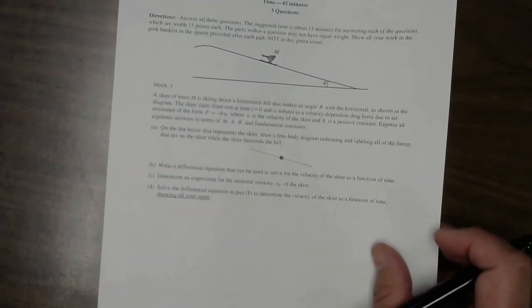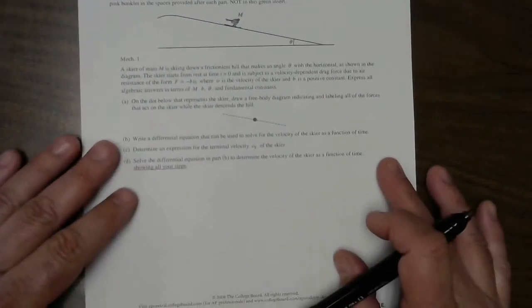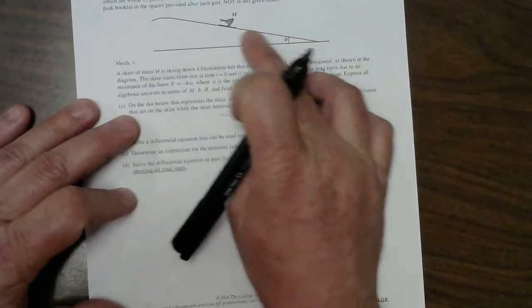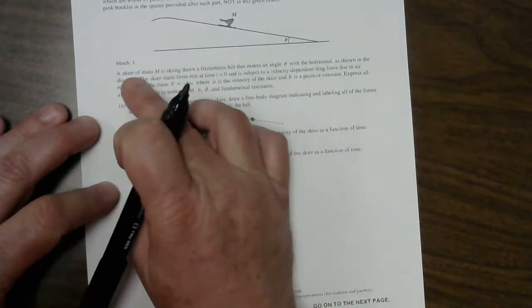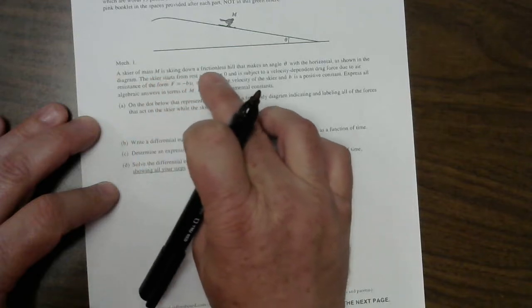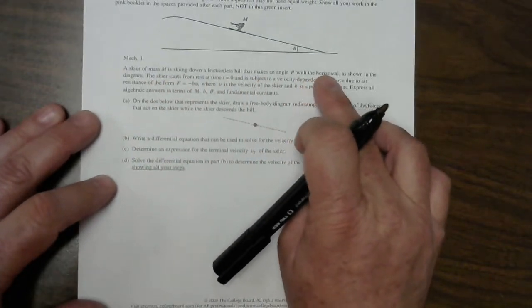So now let's talk about this skier problem. The skier problem is a little bit more intricate. They set up a thing where there's a skier going down a hill. He has a mass, capital M. They're not going to give us numbers. That's going to be one of those problems, huh?